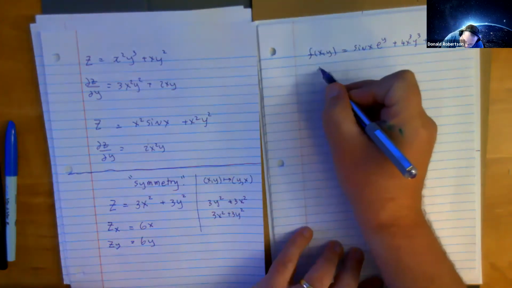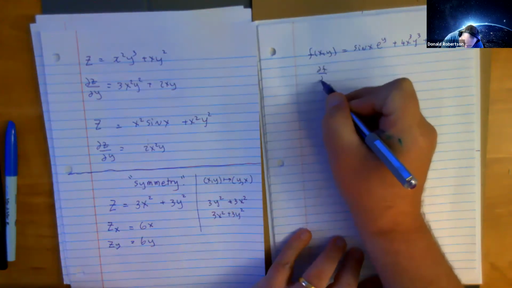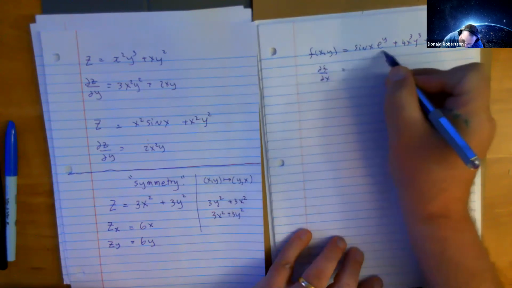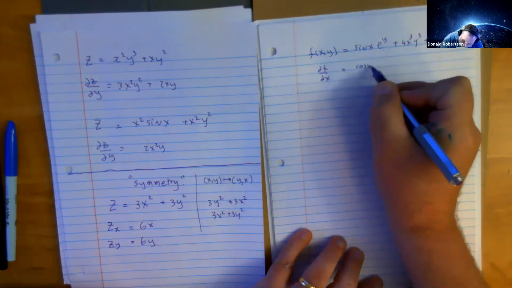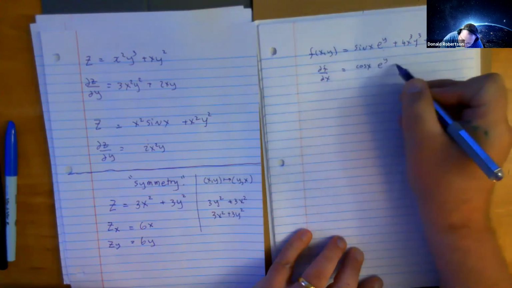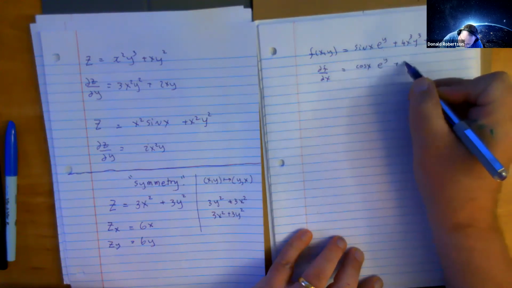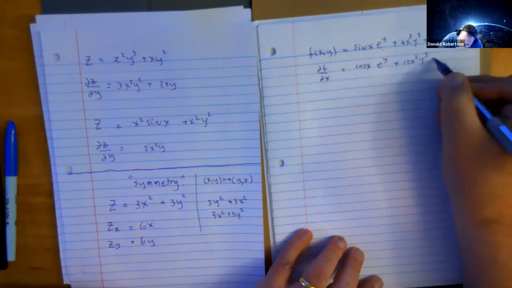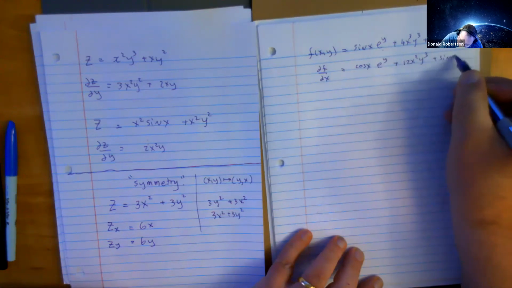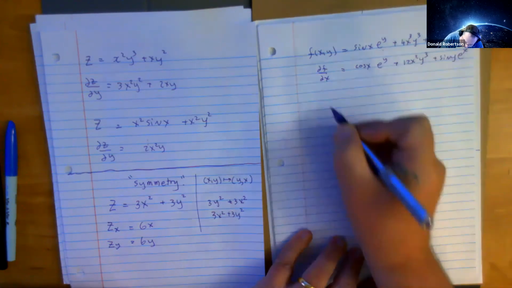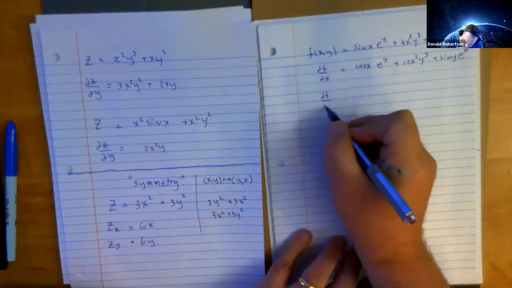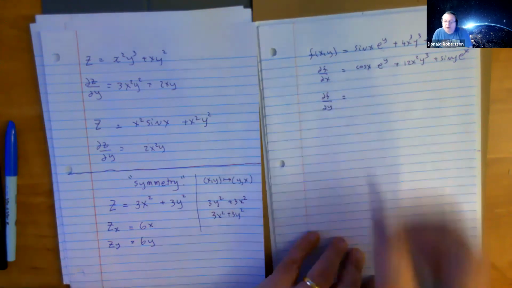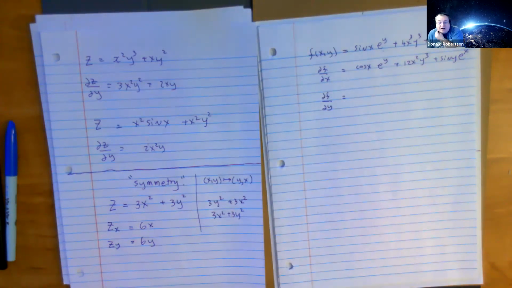Well, if you do df by dx, this guy will get you cosine x e to the y. This guy here will get you 12x squared y cubed, and this guy here will get you sine y e to the x. Now, I guess it's not that hard to do this one, but let's think about how we could use the symmetry property.